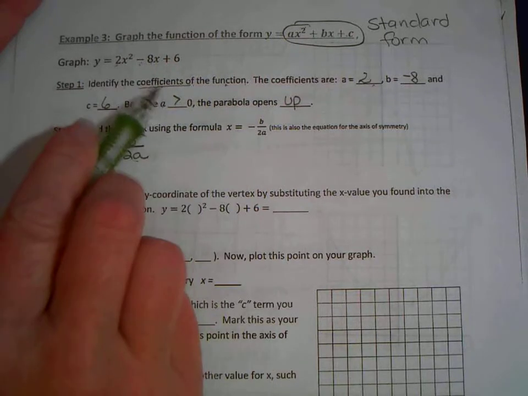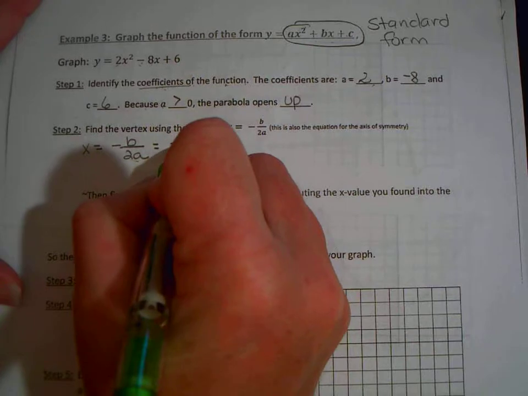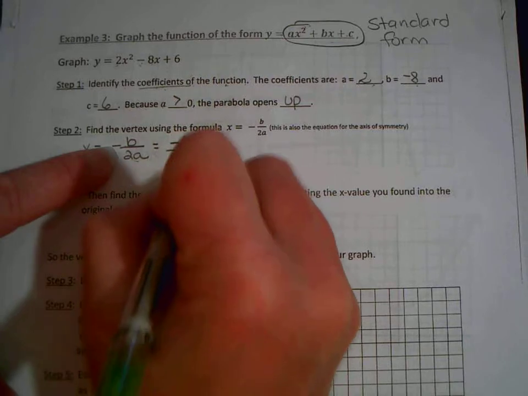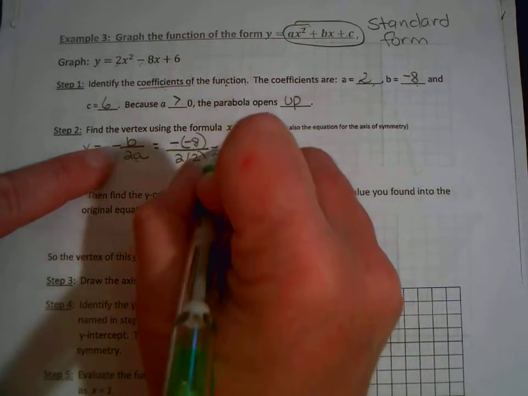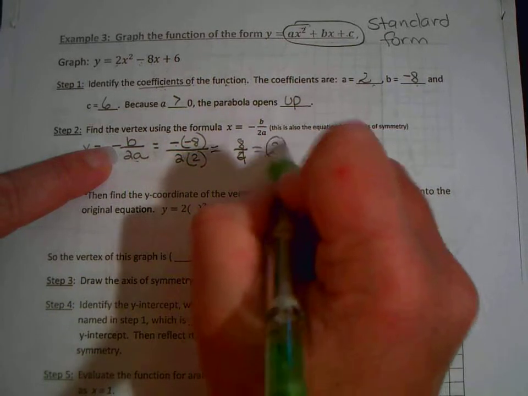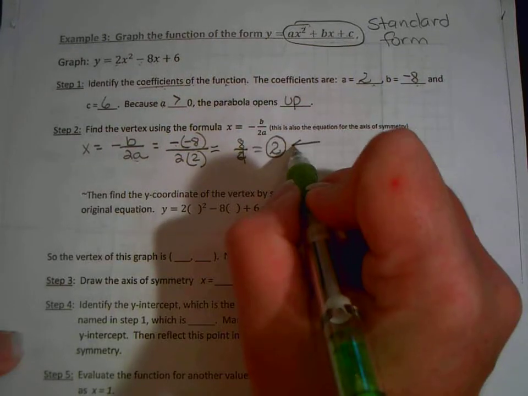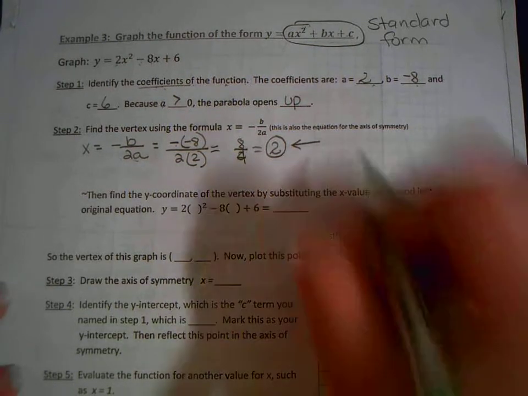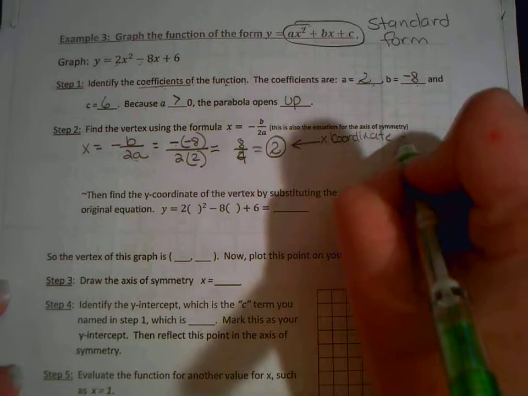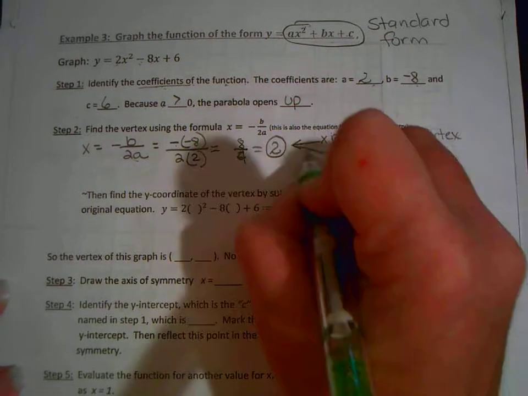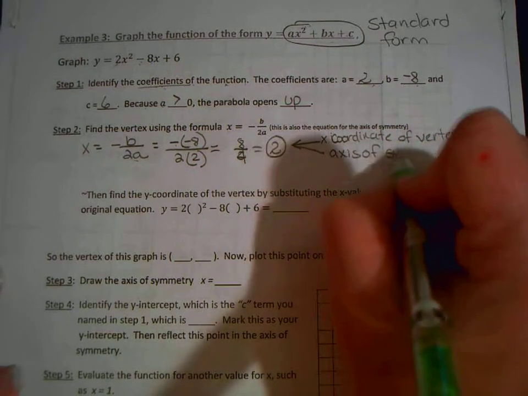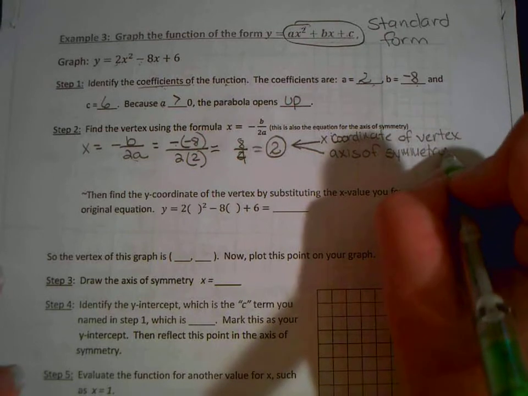The b and a that you see here come from these coefficients. Go ahead and fill that in. So it's the negative of negative 8 all over 2 times 2. Okay, well the negative of negative 8 is 8 all over 2 times 2, 8 divided by 4 is 2. So we know two things right now, that the x coordinate of our vertex is 2. And we also know that this is the axis of symmetry. That line runs vertically through our graph in order to divide it in half.